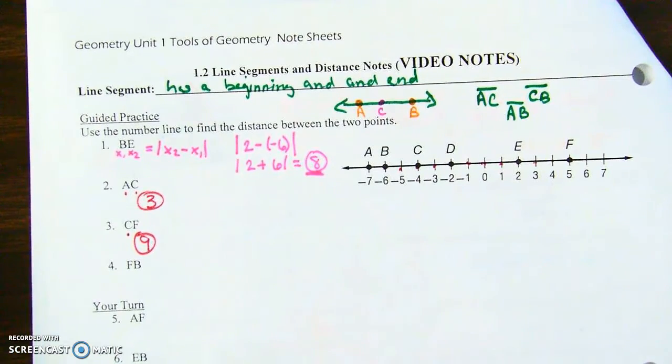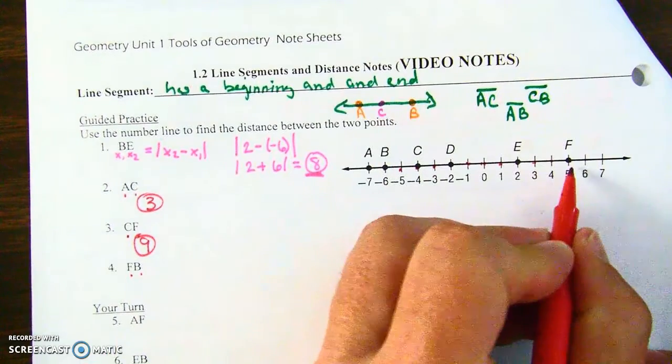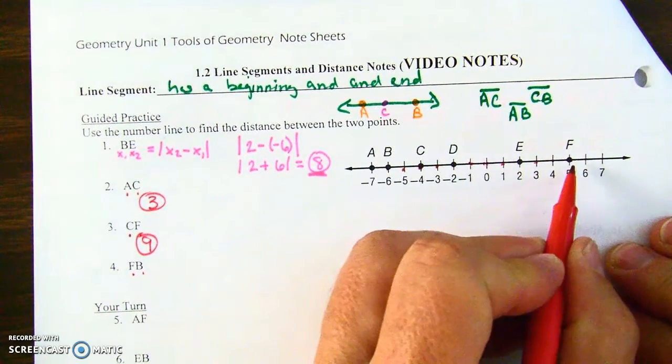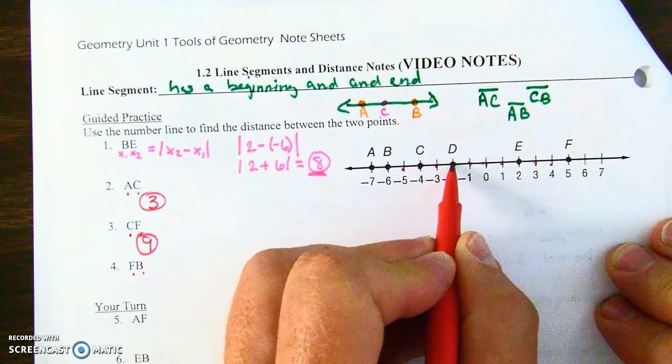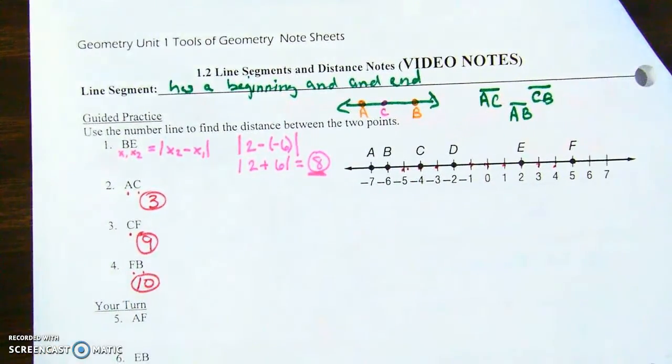FB, same thing. Now look at this one. FB is a little bit different because it's not Facebook, you guys. Just giving you a hard time about that. FB is going backwards this time. So now that we're going left, usually we've been taught that it's a negative number. But like I mentioned, it's the absolute value. It's always, always, always going to be positive. So we can go 1, 2, 3, 4, 5, 6, 7, 8, 9, 10. The answer is 10. Okay?